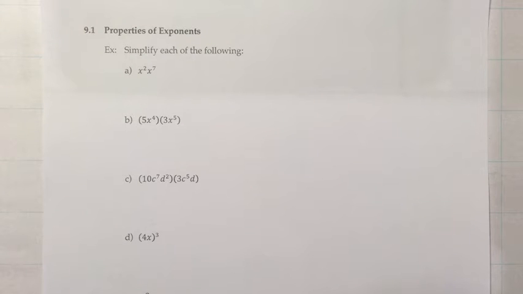Section 9.1, Properties of Exponents. All right, in this section we're going to simplify some expressions, and as I do that I'm going to show you some properties of exponents. And some of these you may recognize what to do right away, but I'm going to work them out a little bit of a longer way at first to show you where the exponent rules come from and why they work, and then I'll show you the quick version afterwards.